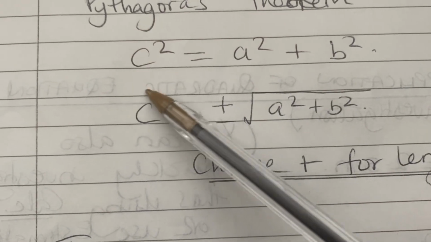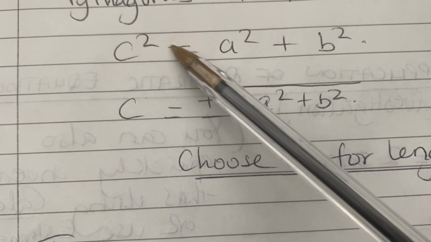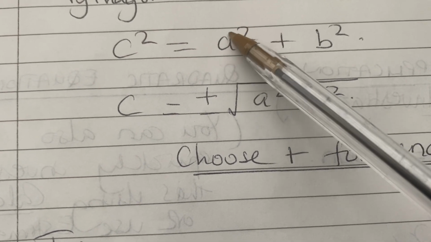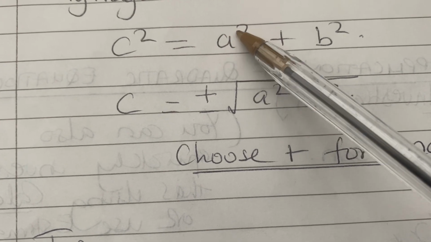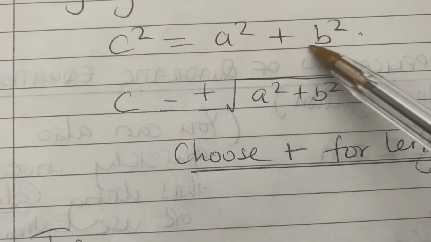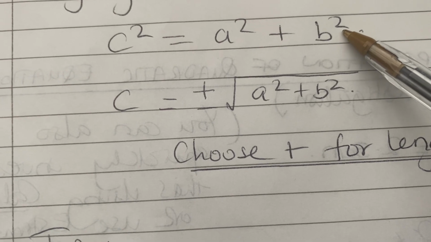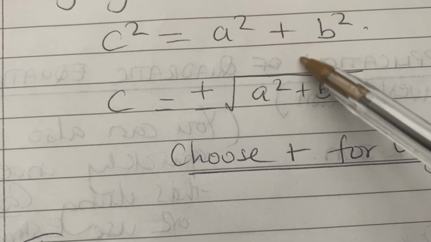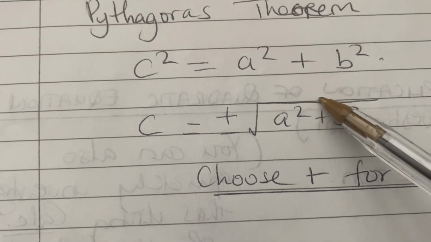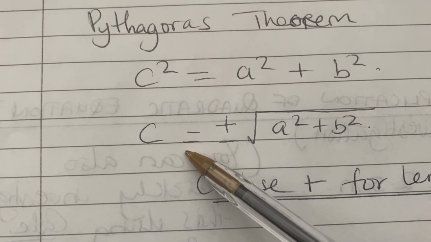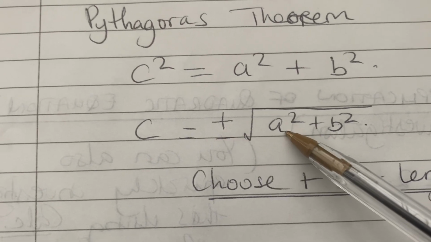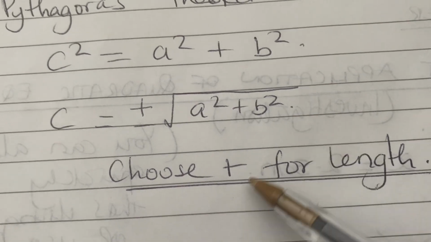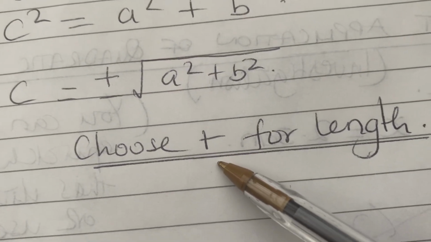The hypotenuse squared will be equal to a squared, the one side, and b squared, the other side, which joins the right angle, the 90 degrees. So now c will be plus or minus the square root of a squared plus b squared. We always choose the length.